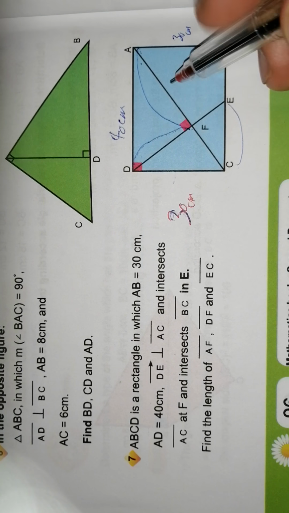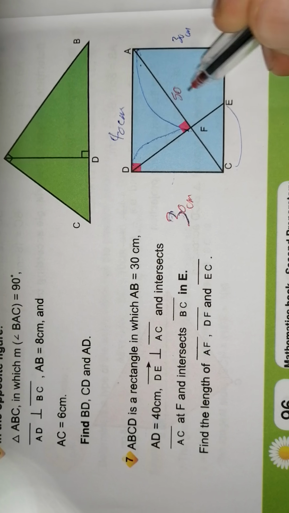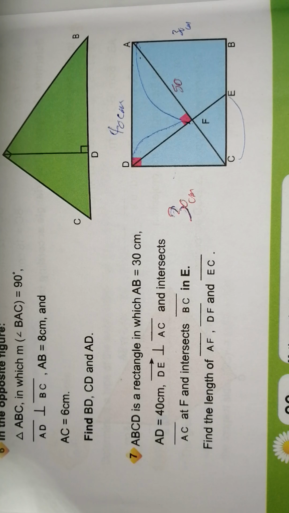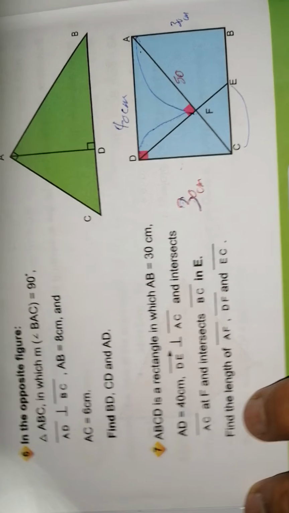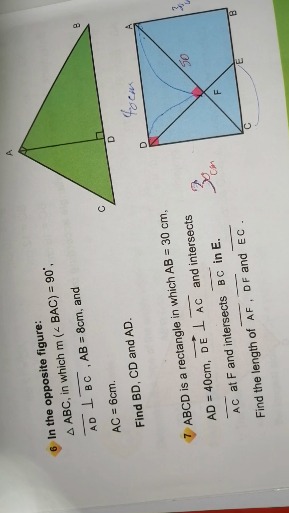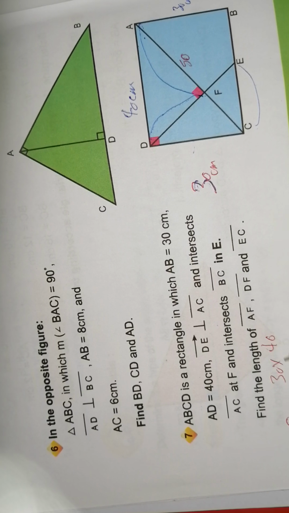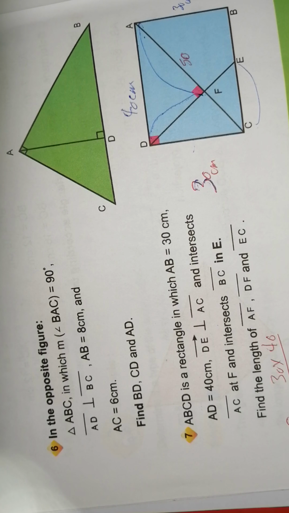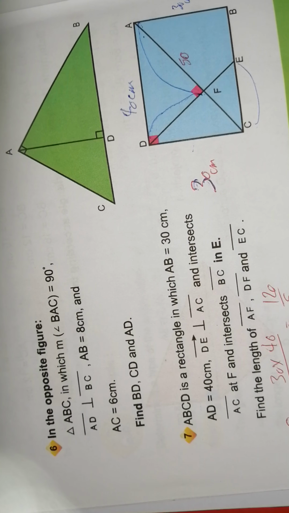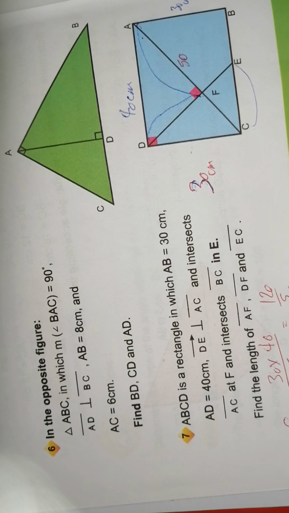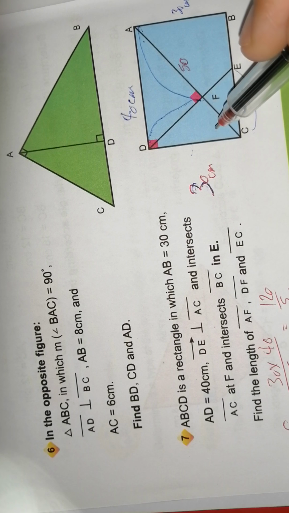By applying Pythagoras theorem, we can find that AC equals 50 centimeters. If we want to find the length of DF, we can find it by applying Euclidean theorem. So DF equals 30 times 40 divided by 50, which is 120 divided by 5, which equals 24 centimeters. So DF equals 24 centimeters.